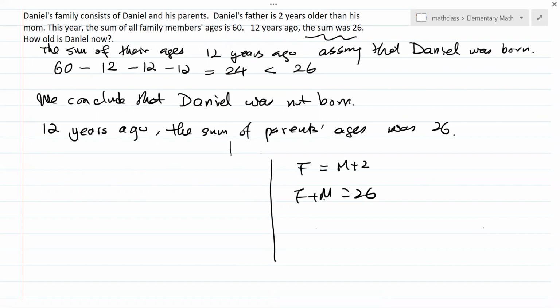M means the mother's age 12 years ago. According to the statement, the father is 2 years older than the mother, so f equals m plus 2. The sum of their ages is going to be 26. Then how do you solve this problem? Well, you just replace f by m plus 2.